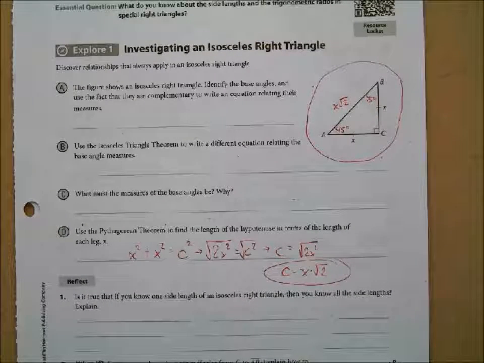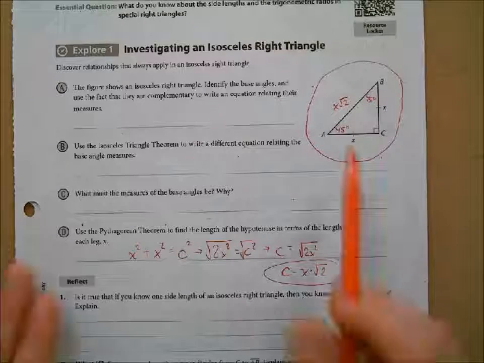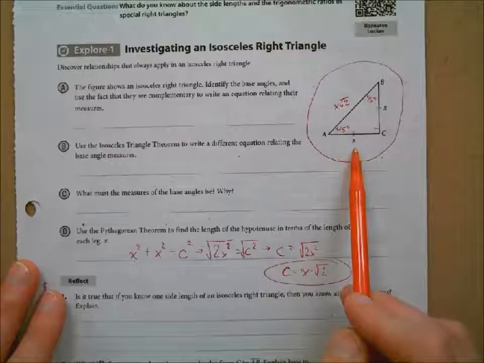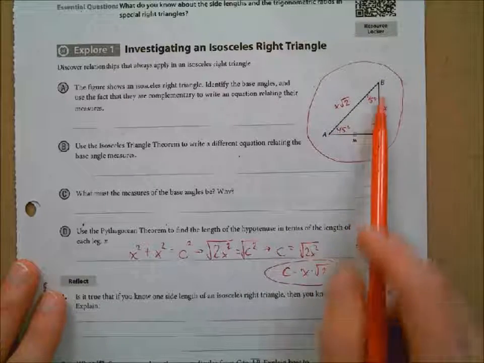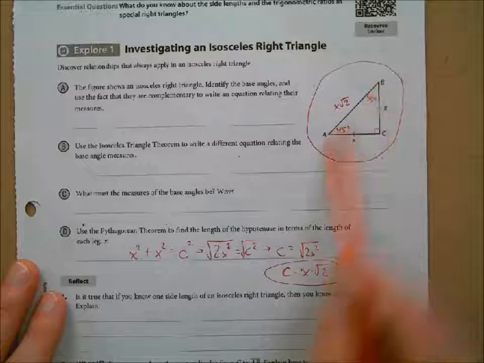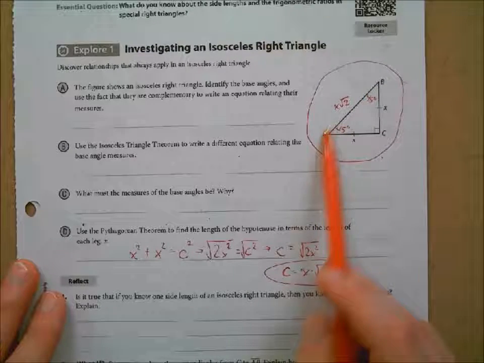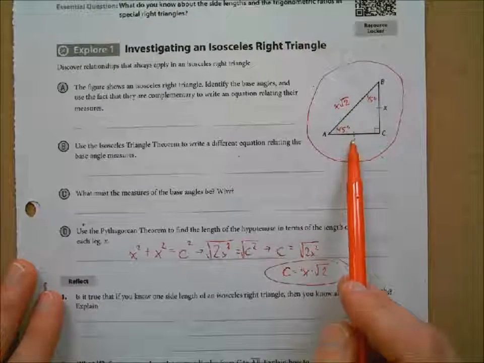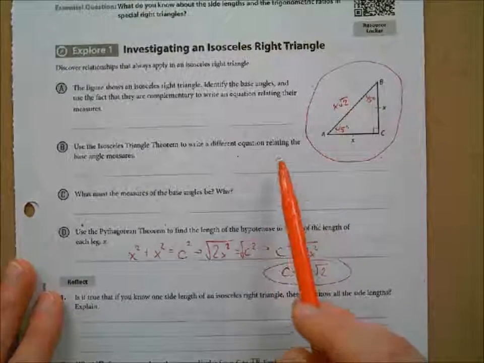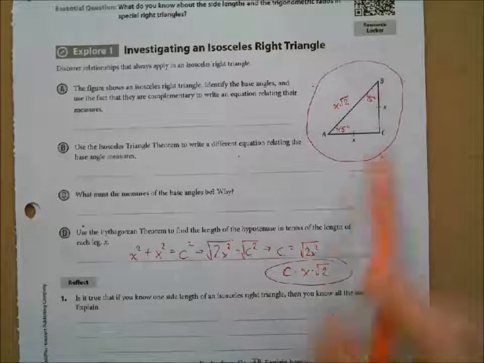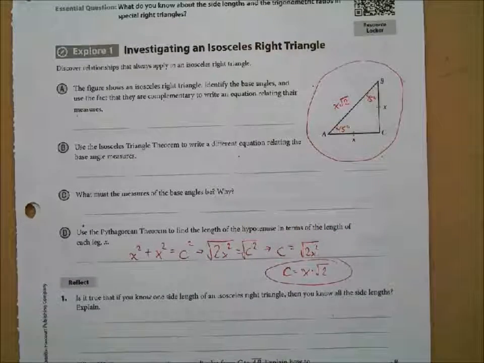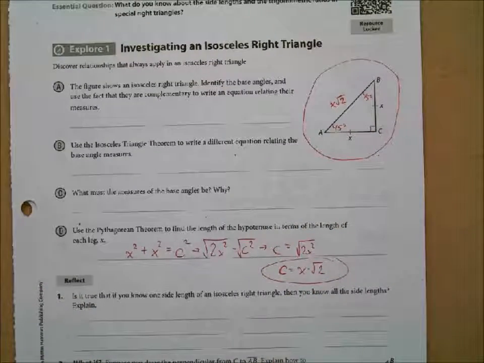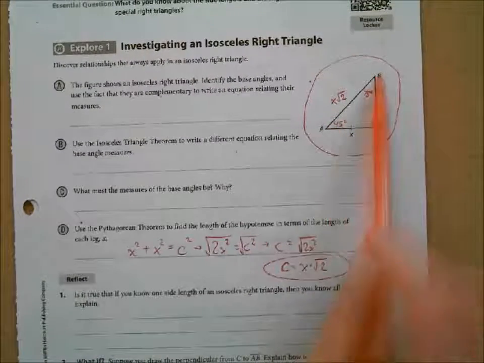So for example, if I know that side AC is 3, what does that mean side BC has to be? 3. And what does that mean side AB has to be? 3 times the square root of 2, right? If I know this is 10, then this is going to be 10, and this is going to be 10 times the square root of 2, right? So all we need to know in an isosceles right triangle is one side length. All we need is one side length, and we can get the rest of the missing sides using that relationship right there. The 2 legs will be congruent, and the hypotenuse will be the leg length times the square root of 2.